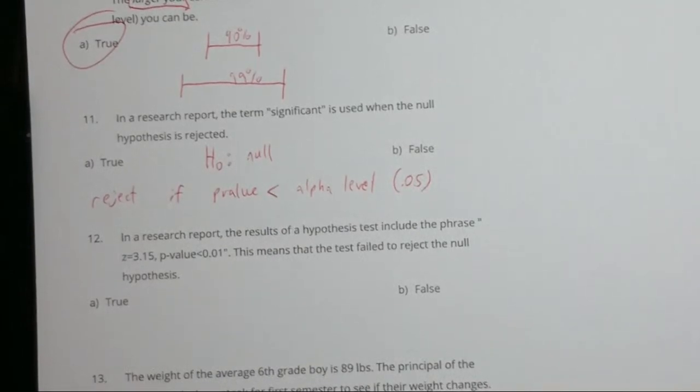So the answer is true. If you have statistically significant evidence against the null hypothesis, then yes, you would reject that null in favor of whatever the other claim happens to be. Think of someone being put on trial for murder.